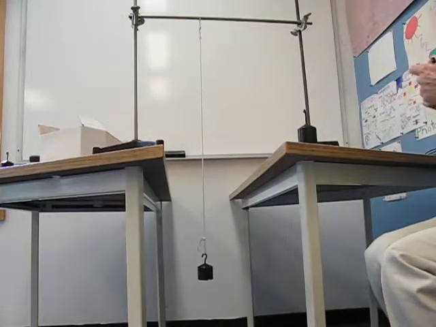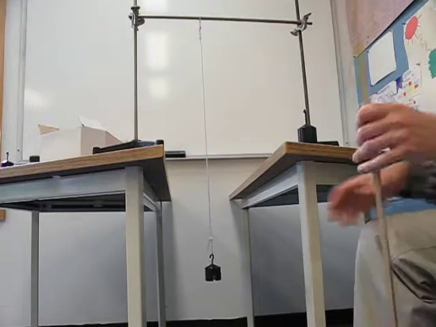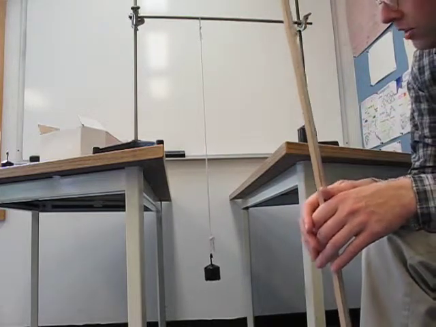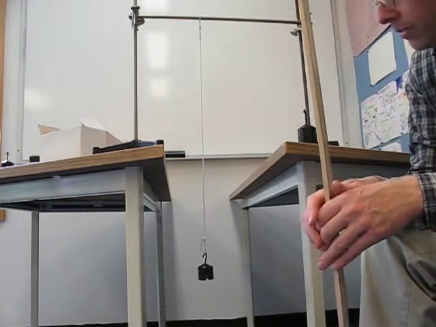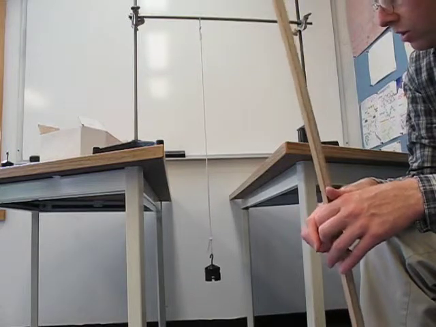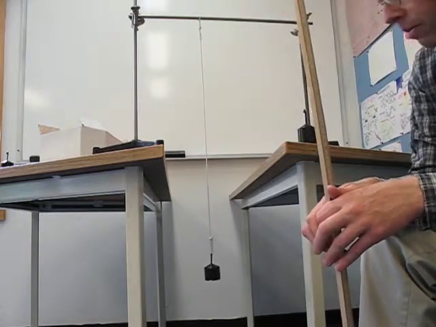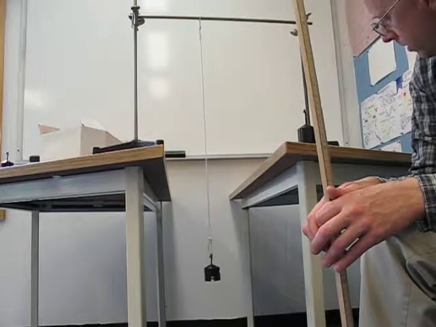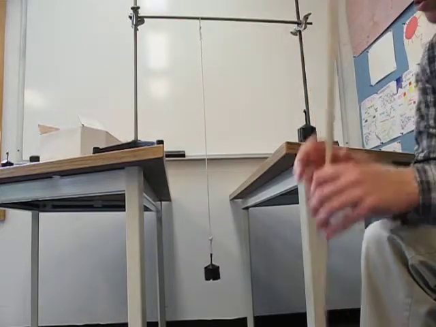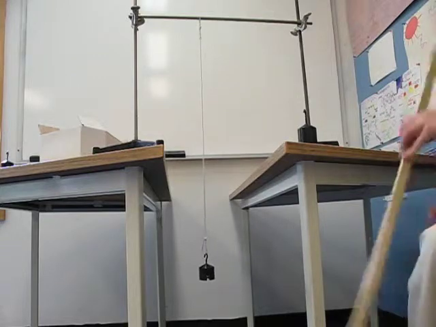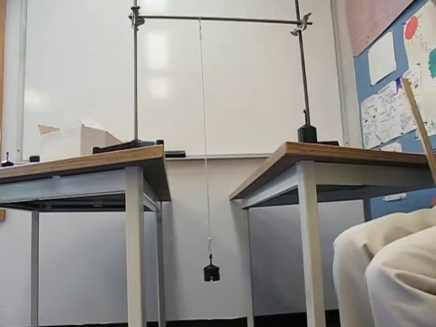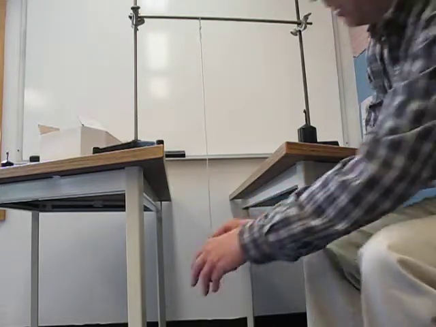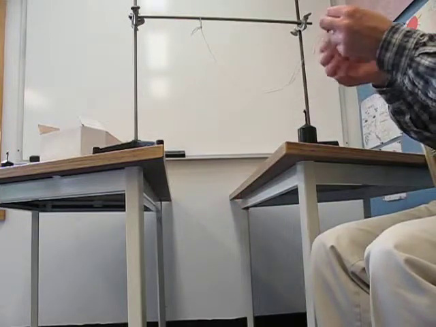Just making a rough guesstimate. But I can see that it's clearly about 3 centimeters shorter. Since it's 3 centimeters shorter, it's going to go just a little bit quicker. That's about 5% shorter.